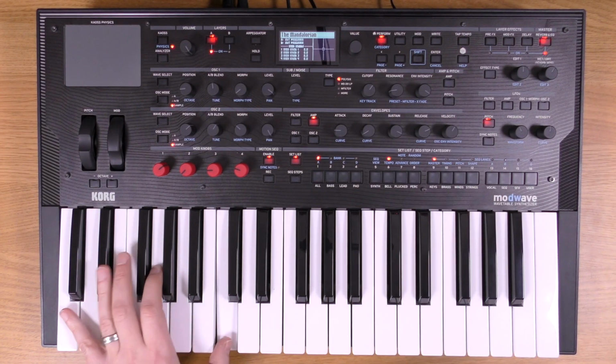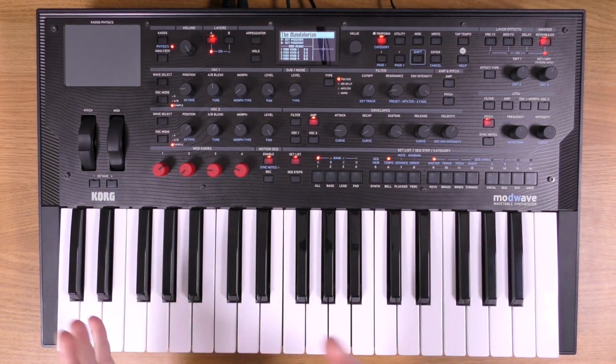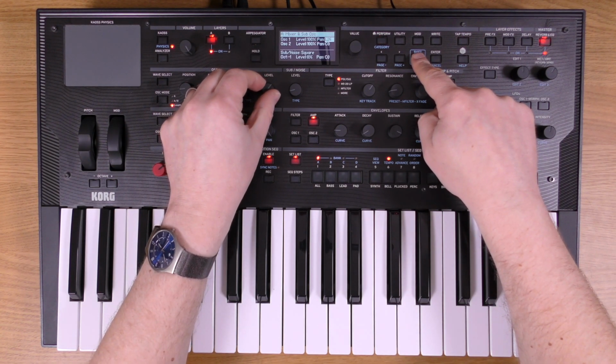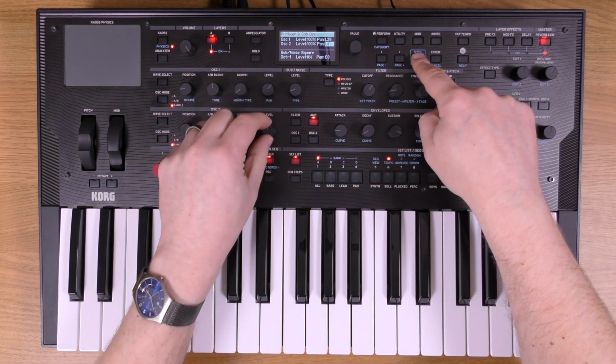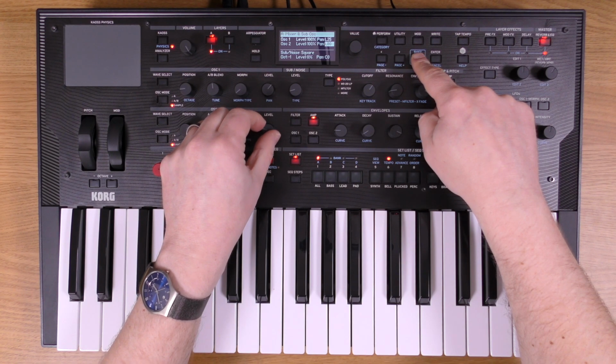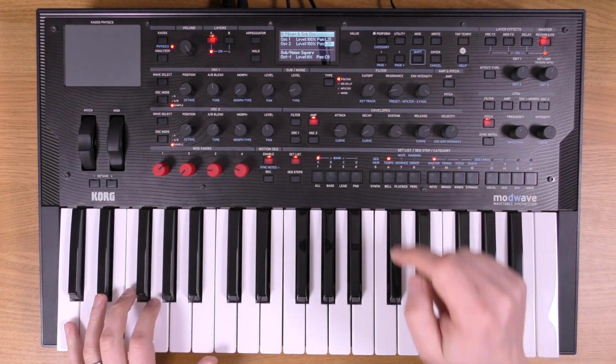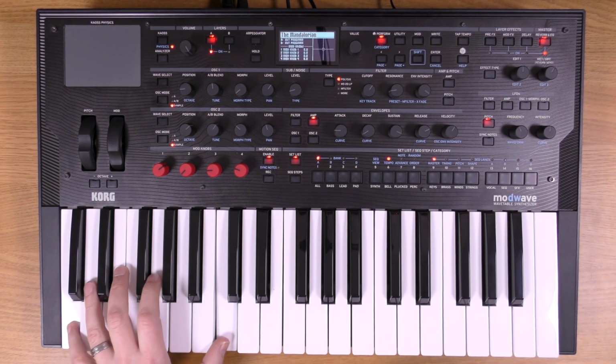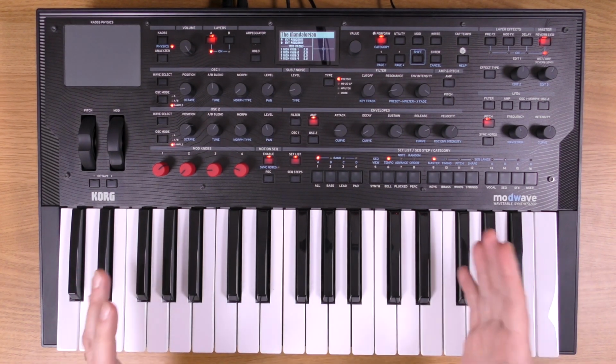What I'm also going to do is just slightly pan these two sounds apart from each other. So to do that again I can go Shift, Pan, and same with the other sound. Just pan it a little bit left and right just to give it some nice width. So now we're going to go over to layer B.